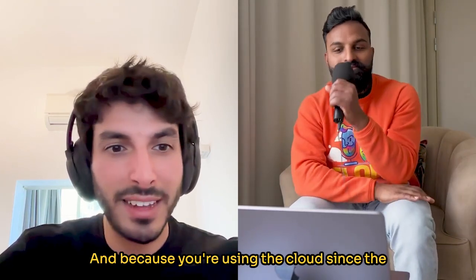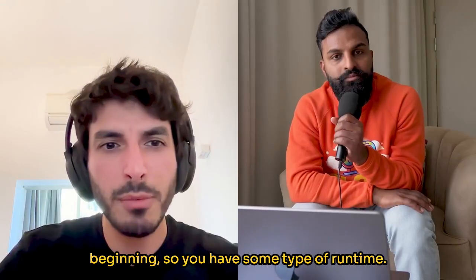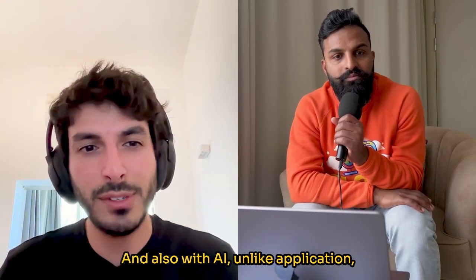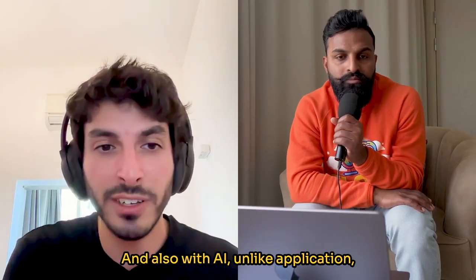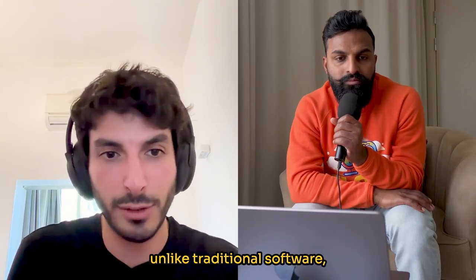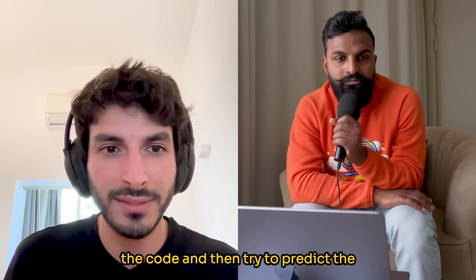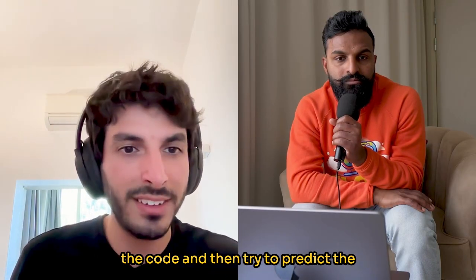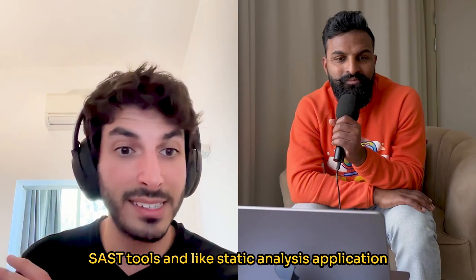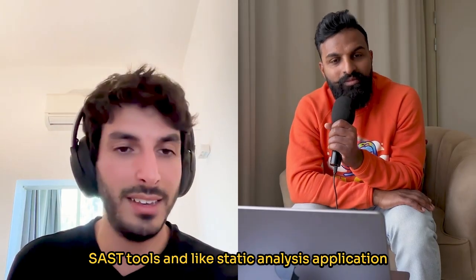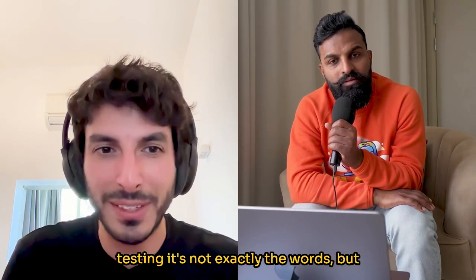Because you're using the cloud since the beginning, you have some type of runtime. Also, with AI, unlike traditional software where you can scan the code, understand it, and then try to predict the vulnerabilities, which we call SAST tools in the industry, static application security testing, it's not exactly the words, but you understand.